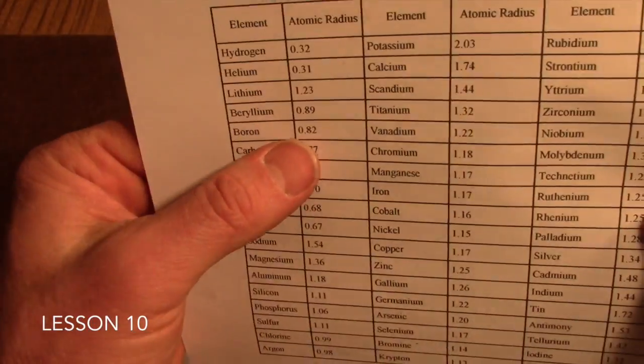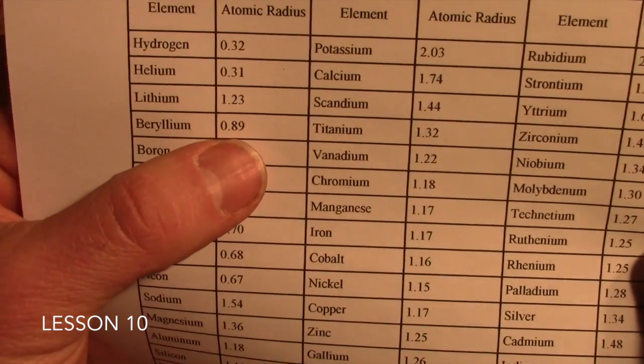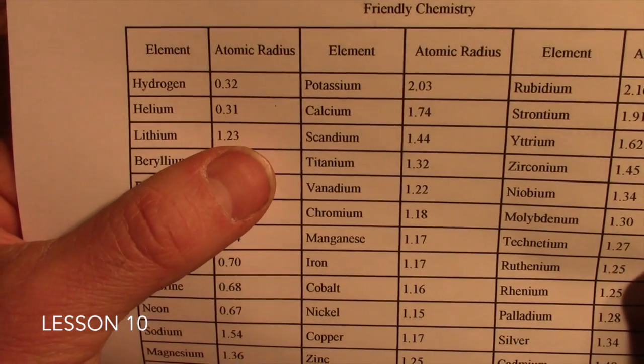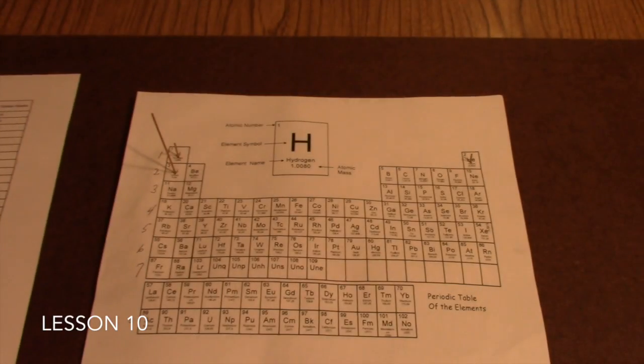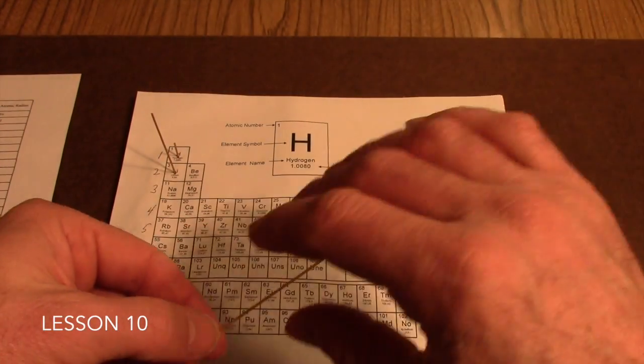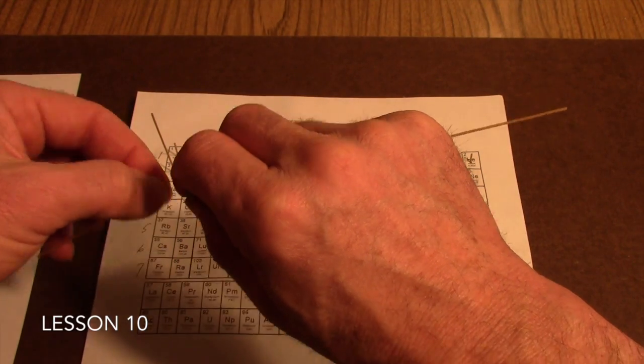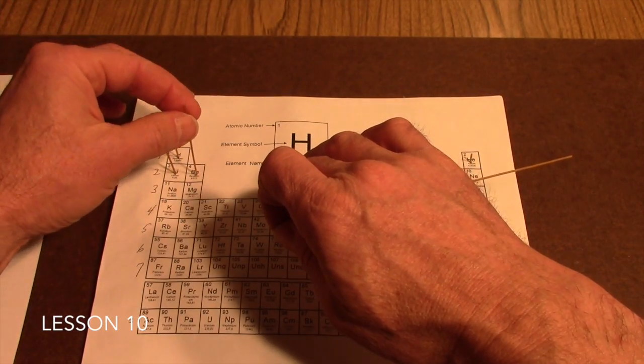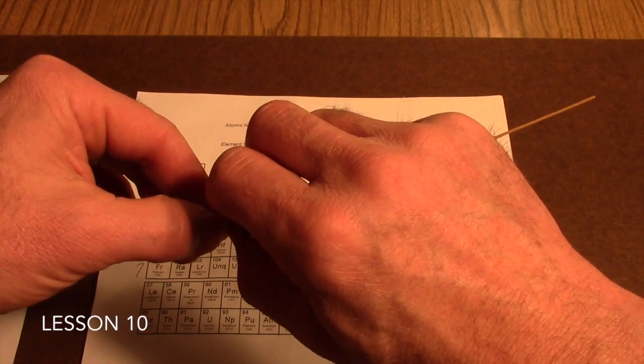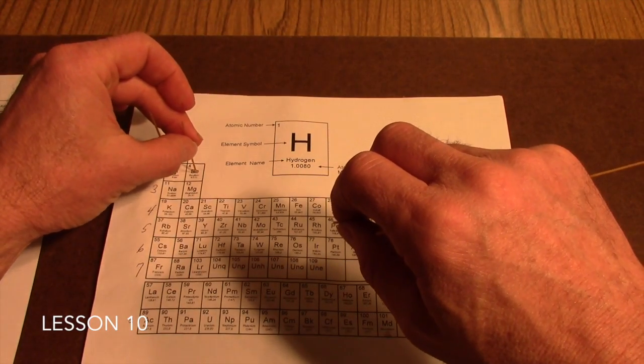Now we're going to go to beryllium, which is 0.89, so it's going to be shorter than the lithium one was. I'll take another stick of spaghetti and get an idea there. It's got to be a little bit shorter than that. So I'm going to stick my beryllium, still a little too tall, right in there.